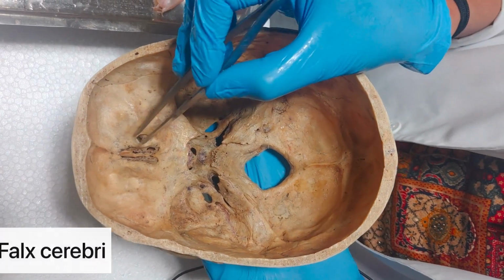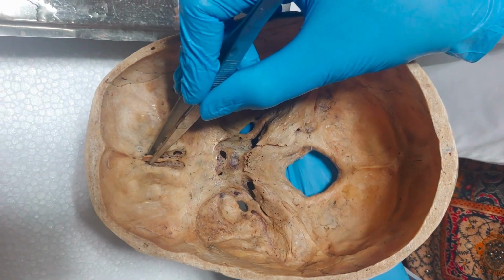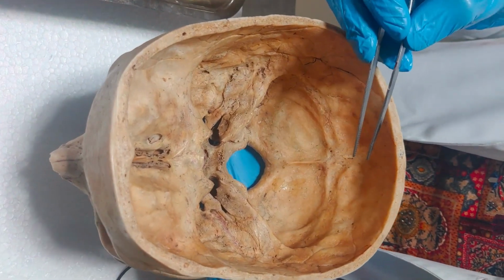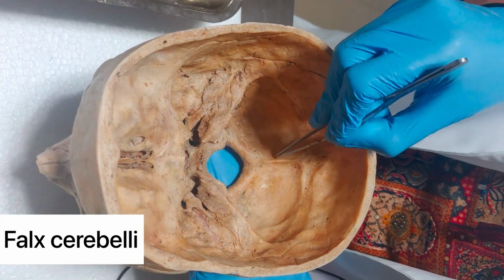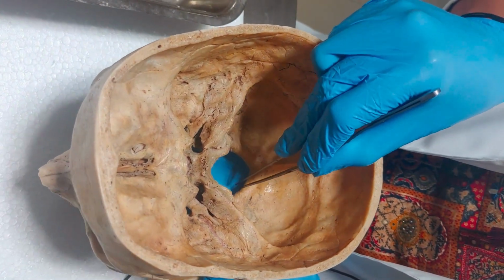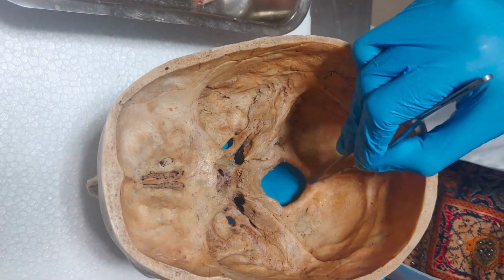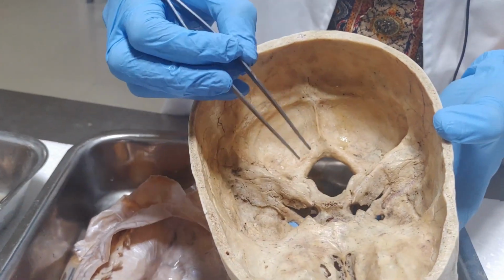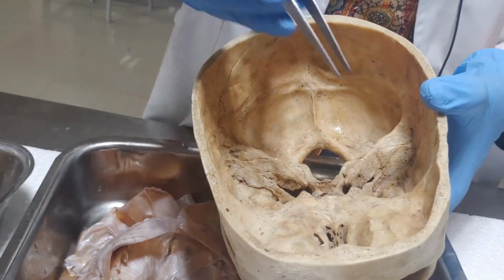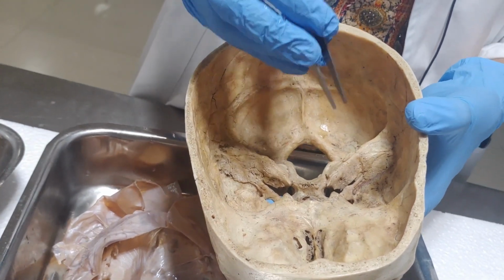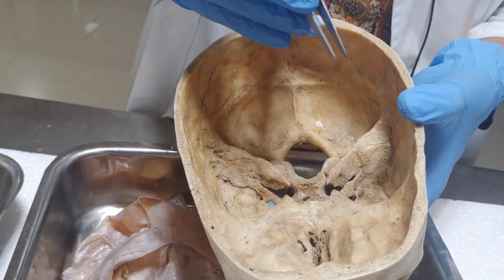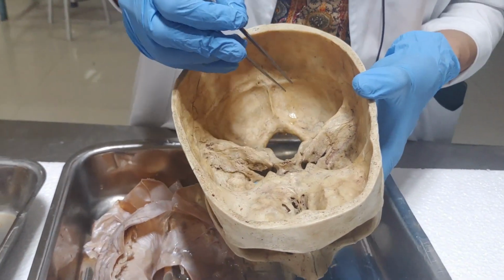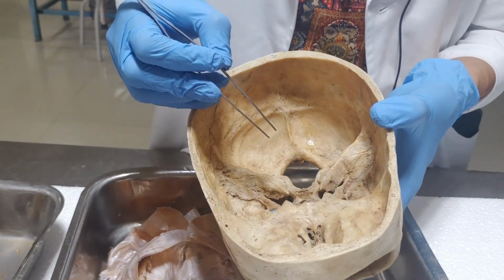Falx cerebri, anteriorly it is attached to the crista galli and posteriorly it is attached to the internal occipital protuberance. Falx cerebelli, it is attached posteriorly to the internal occipital crest and anteriorly it will be attached to the posterior margin of the foramen magnum. So this is about the dural folds and their attachment, and why these dural folds should be present in the cranium is because they will divide the cranial cavity into compartments and will not allow the brain to move. There is a restricted movement of the brain. So that is the main function of the dural folds. Along with this, it will give attachment to the dural venous sinuses.